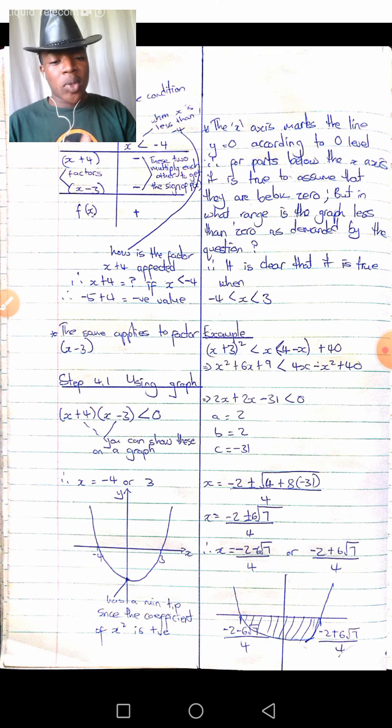You can use the quadratic formula and you get x is equal to negative 2 minus 6 root 7 all over 4, or negative 2 plus 6 root 7 all over 4. You can draw the graph like that and then shade the part that is below the x-axis, since our answer requires those values that make this polynomial less than 0. So the values of x range from negative 2 minus 6 root 7 over 4 to negative 2 plus 6 root 7 over 4.